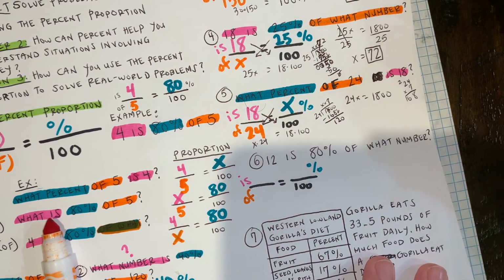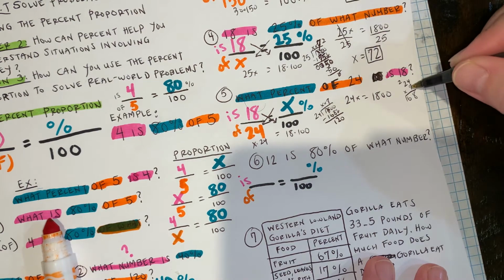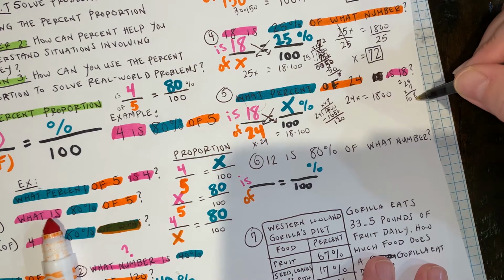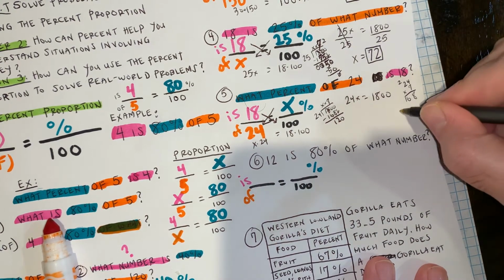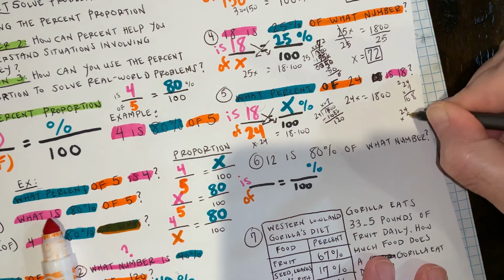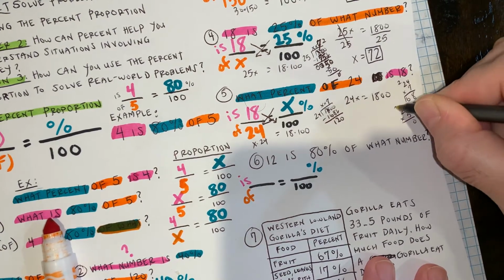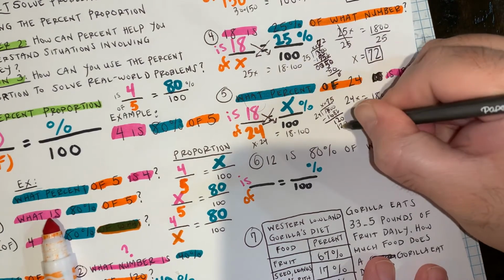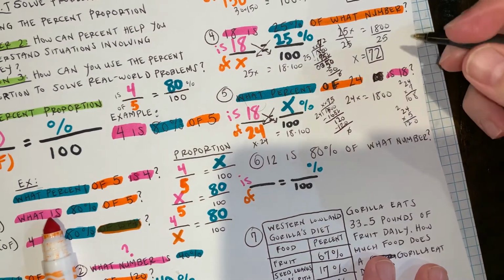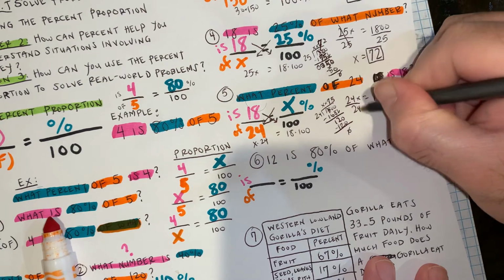What can I do? 7 gave me 168, so that was too much. I'm gonna try 5. Which worked perfectly. So I divided by 24, that canceled out.